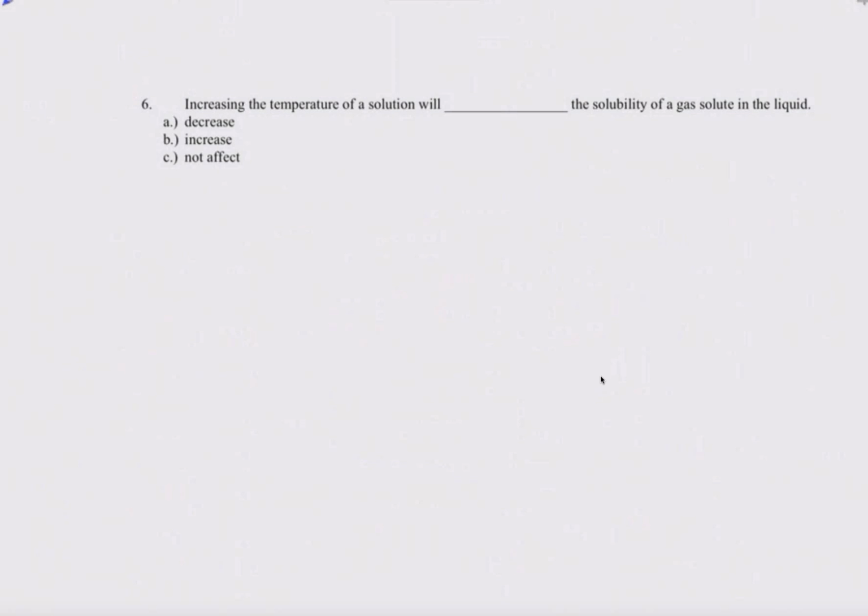For example, increasing the temperature of a solution will decrease the solubility of gases in a solution. Okay, so if you decrease the temperature or increase the pressure, that would increase the solubility of gases. But in both these cases, we're doing things that decrease the solubility of the gas.